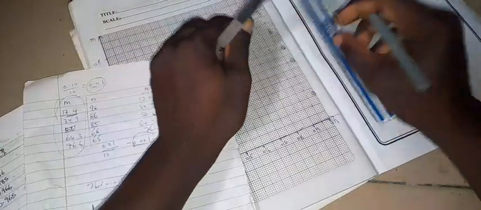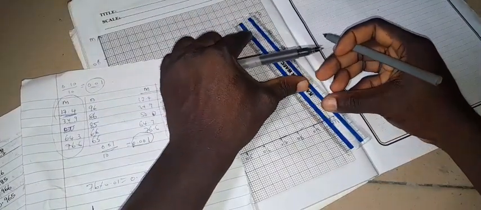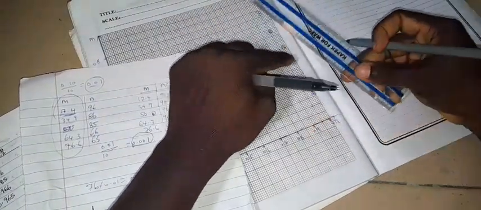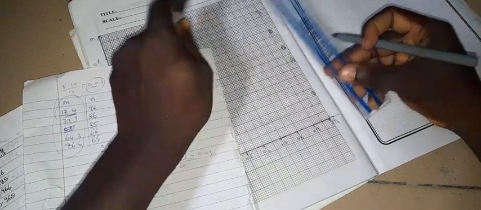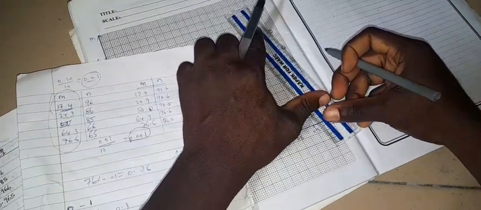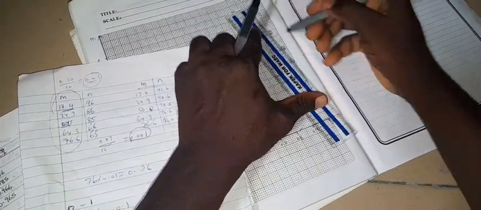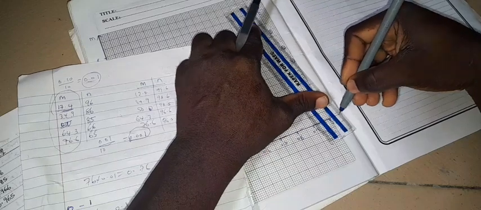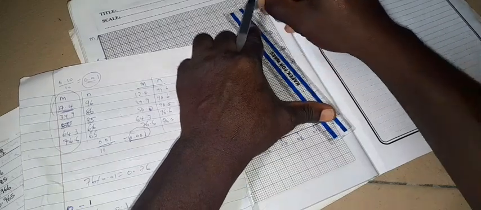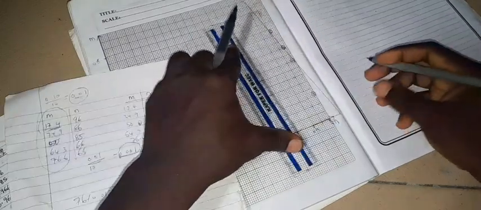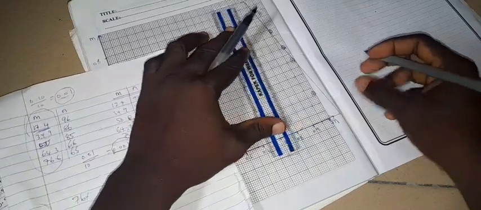So we can now draw our line of best fit on this 3. So if you draw it on this 3, this one will be up, this one will be down. So that's exactly how it's going to look like. So I'm going to draw it upward so that it will be a little bit big. Okay, so let's get the slope. This time around, I'm going to get the slope.